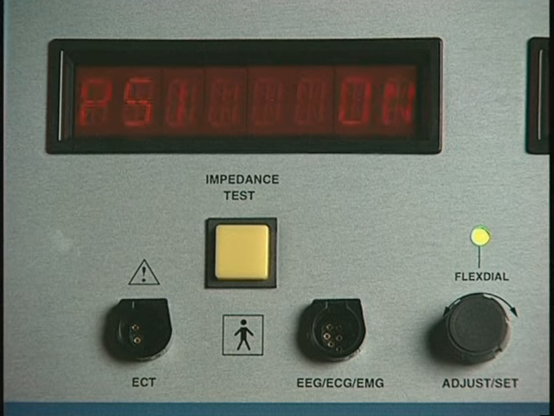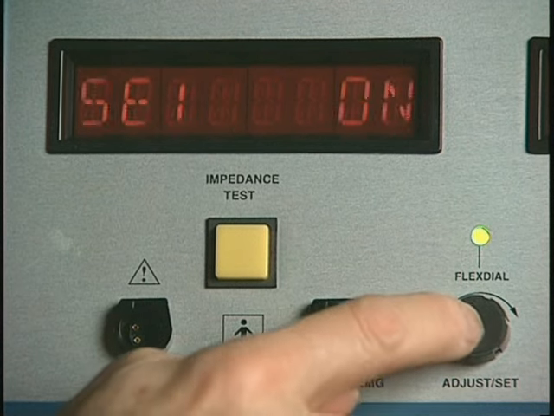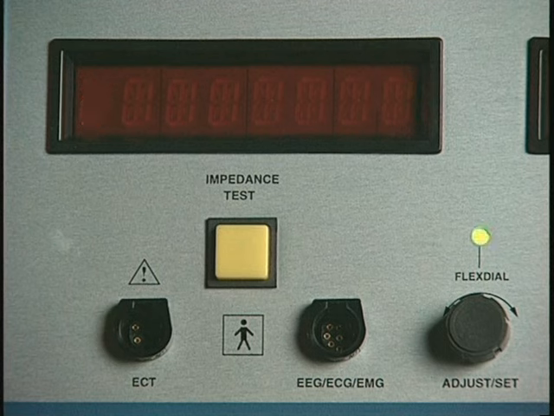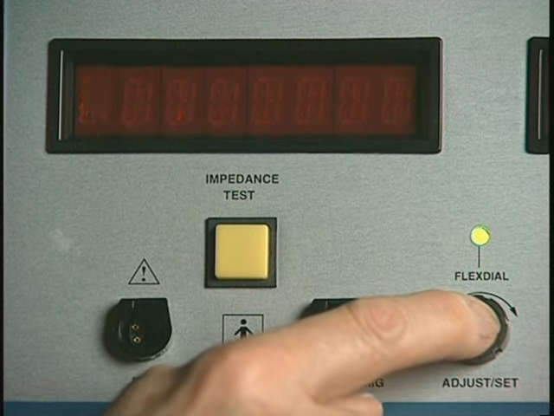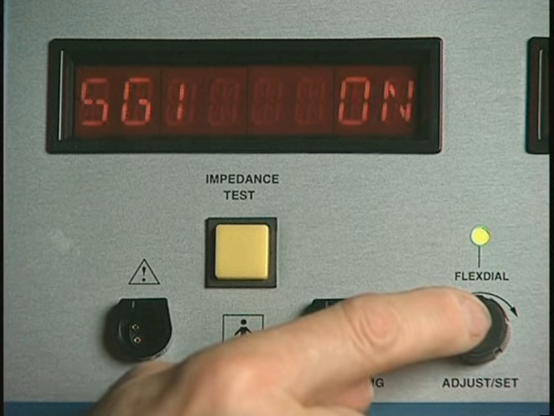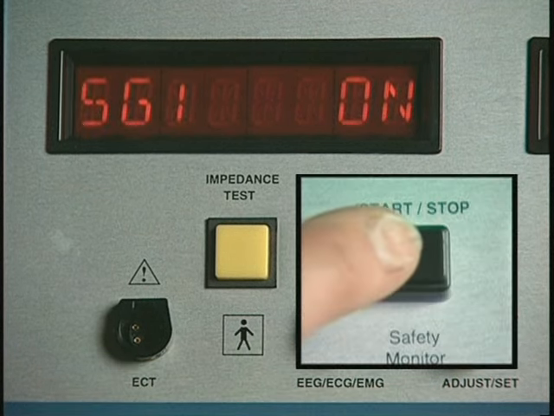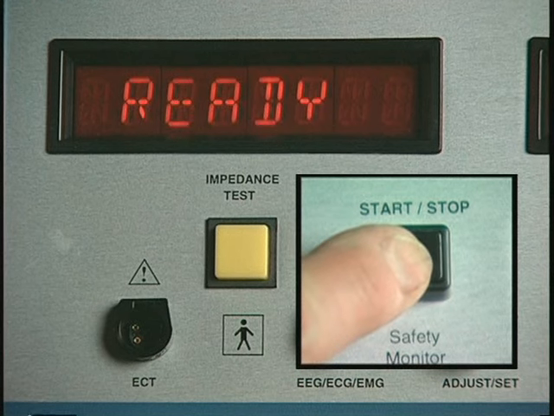To search through the indexes to locate a particular one you want to set, press the flex dial repeatedly at the indexes message until the desired variable appears in the display, then turn the dial to your choice and press the Start/Stop button to save it and return to the ready mode.